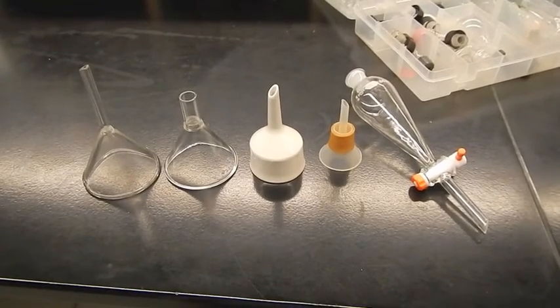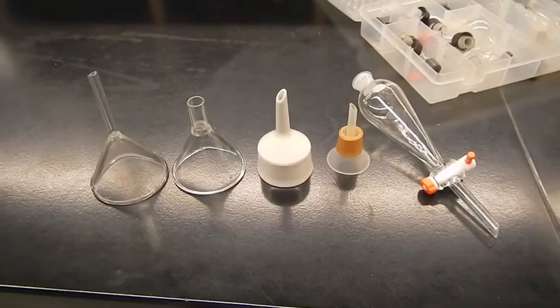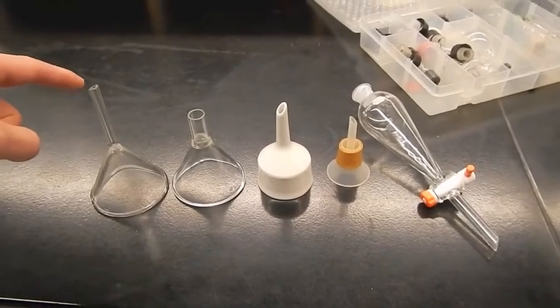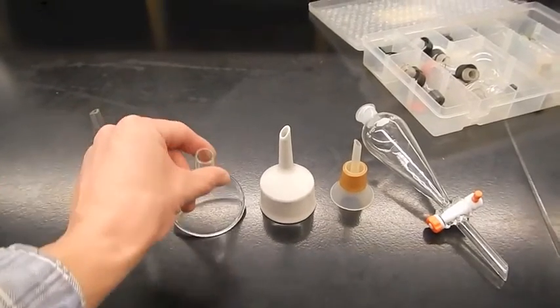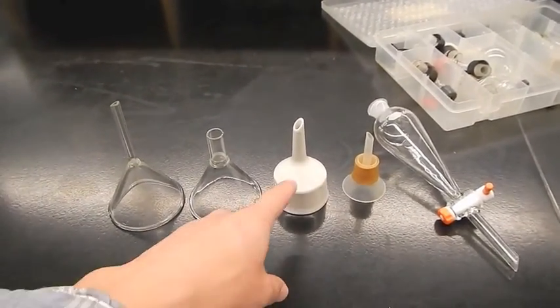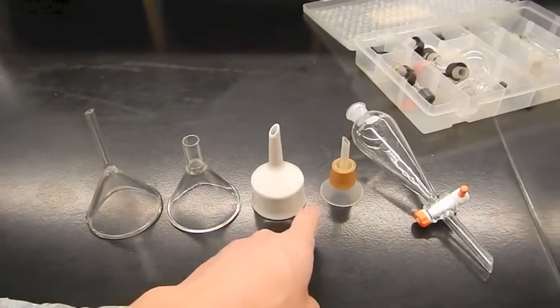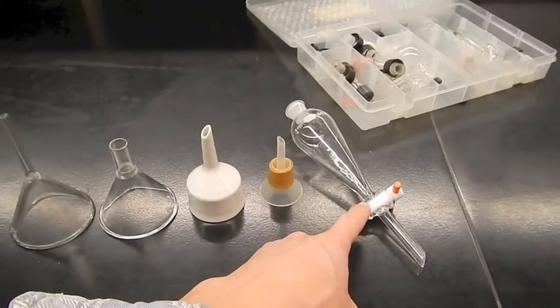During check-in, the most common question I get is, what are all these different types of funnels? So this is a standard funnel. This is a powder funnel. It's a powder funnel because it's got a big opening, so powder can actually go through pretty easily. This is a Buchner funnel. This is a Hirsch funnel. And this is the separation funnel, or SEP funnel.